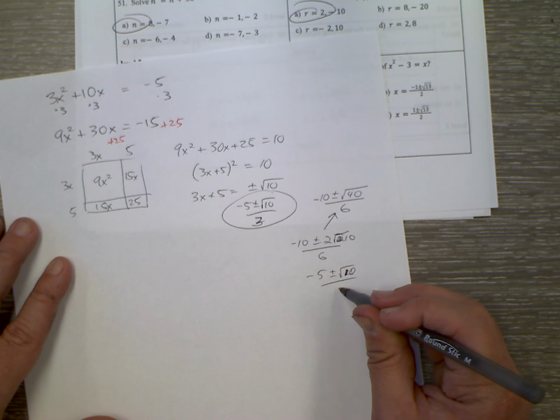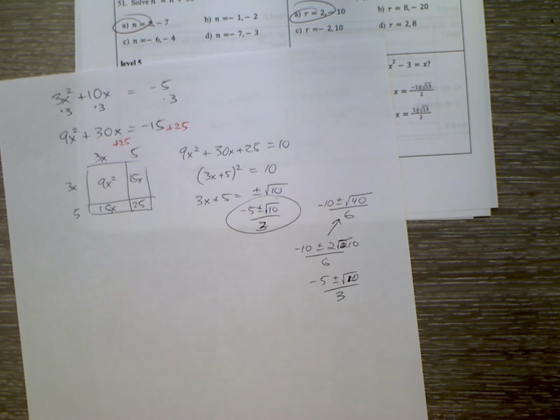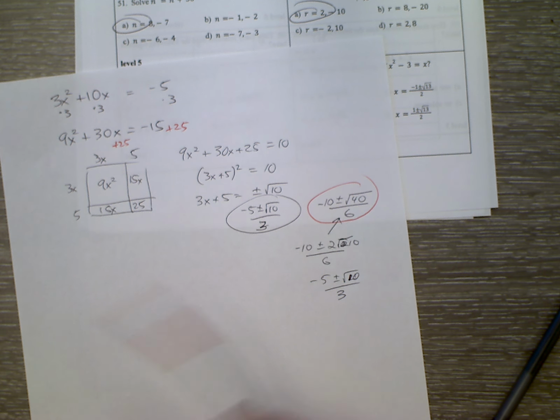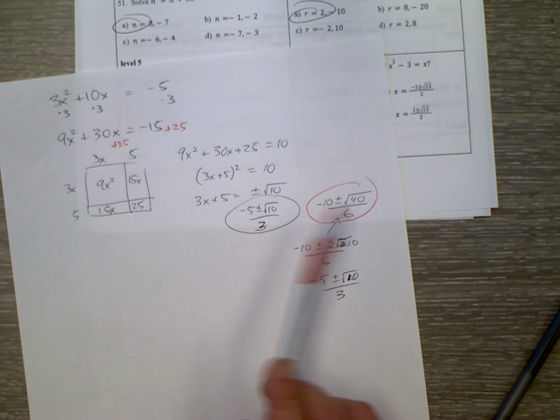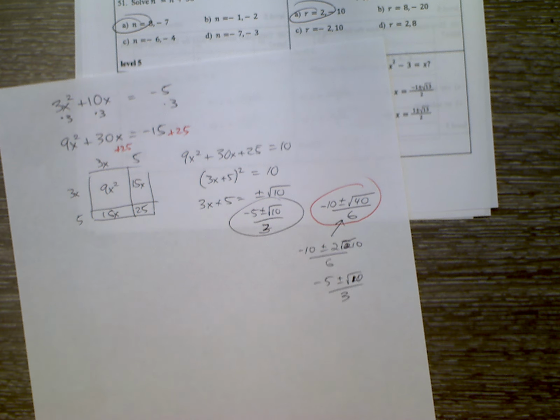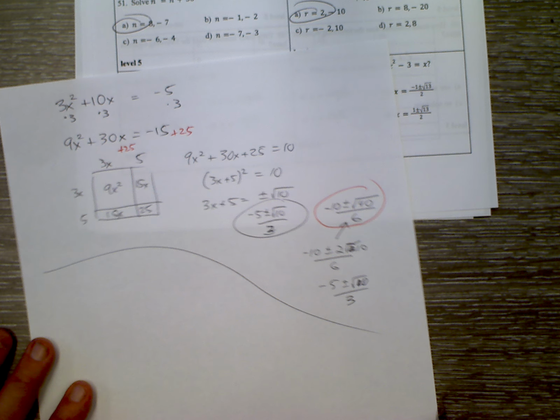But either way, just kind of showing you that, if you got this answer, bravo. On our test, I'll leave it. Well, I'll resolve that on the test. Maybe I'll put both answers on the test. Okay, but that's how you solve a level 6 problem.